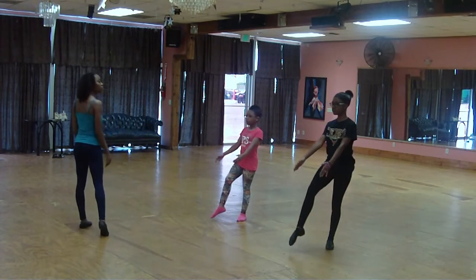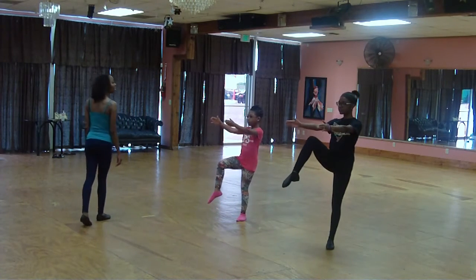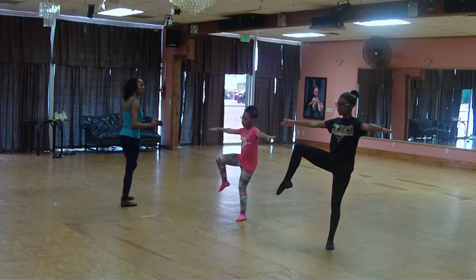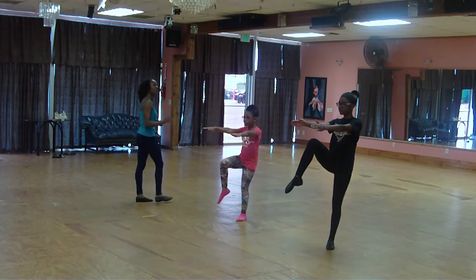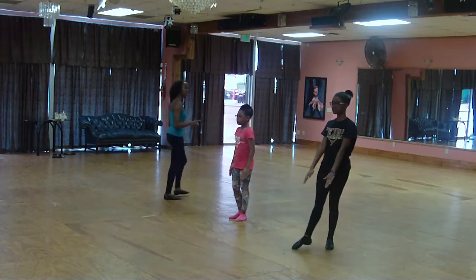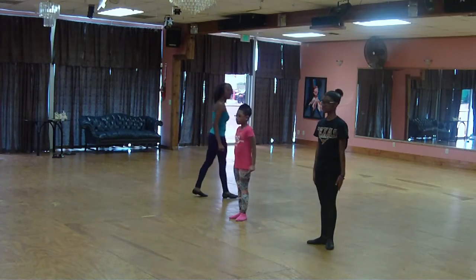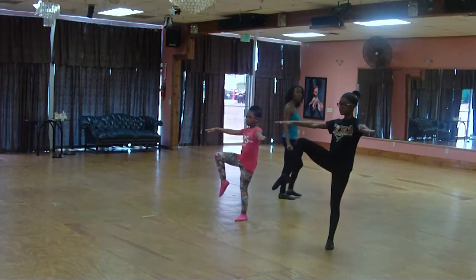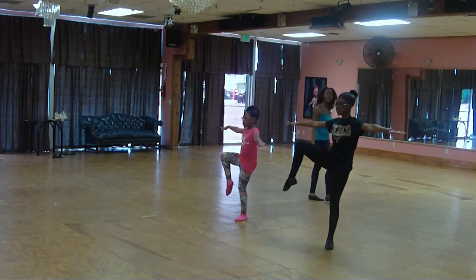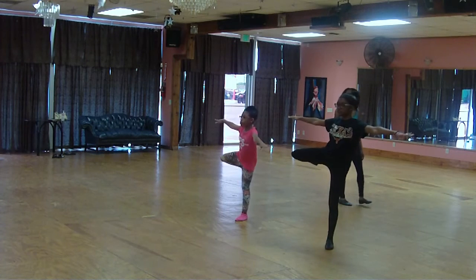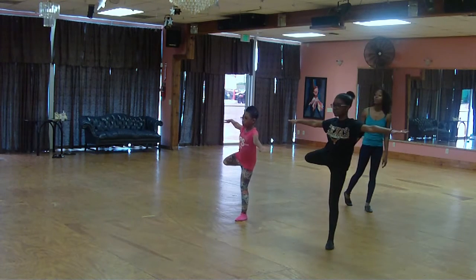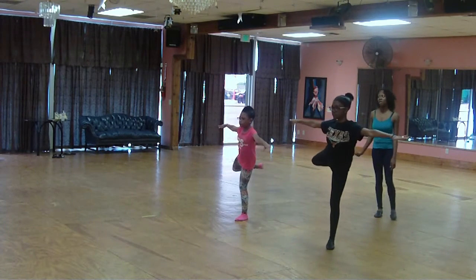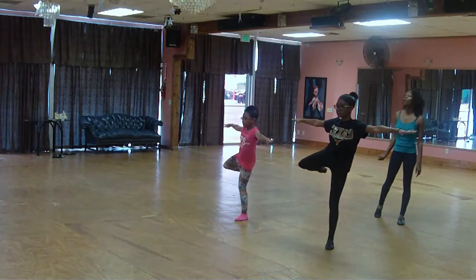And 1, 2, 3. Good. Good knee raise. I like that. 2, 3. Keep it up there. And reverse. 2, 3, 4, and 1. Nice, Leah. 2, 3, 4, and 1, 2, 3, 4, and 1, 2. Nice. 4, and 1, 2, 3, 4, and reverse. Aaliyah, that's good. 3, 4, and reverse.